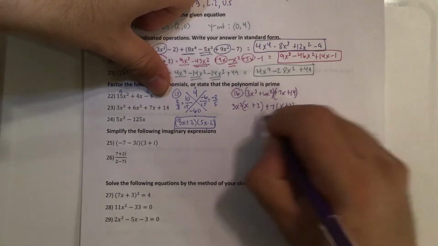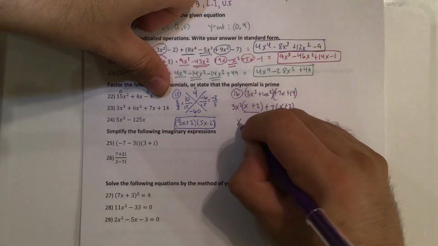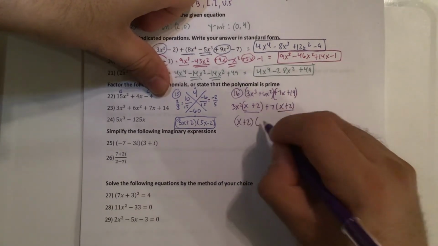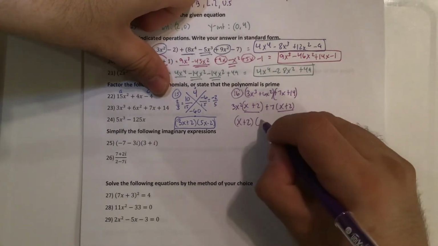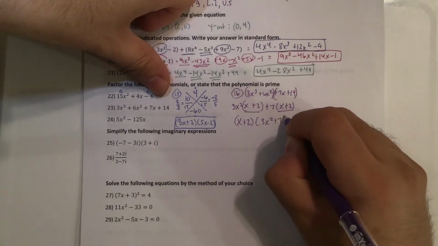So you notice these parentheses are the same. So we're going to bring that out in front as our common factor. And then whatever's left on the outside, we put in the second set of parentheses. So 3x squared plus 7. And that is our factored form.